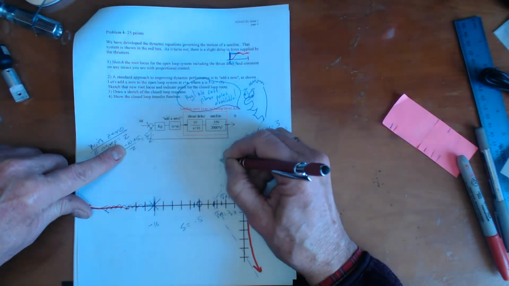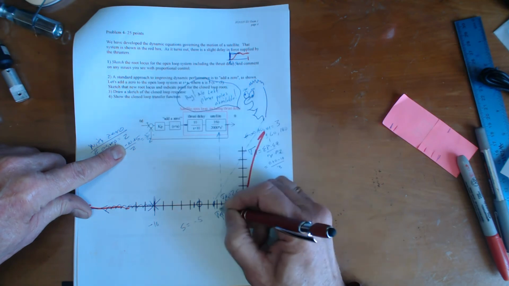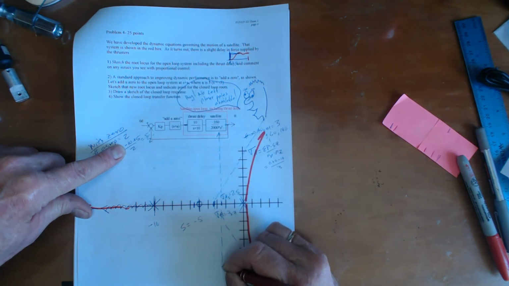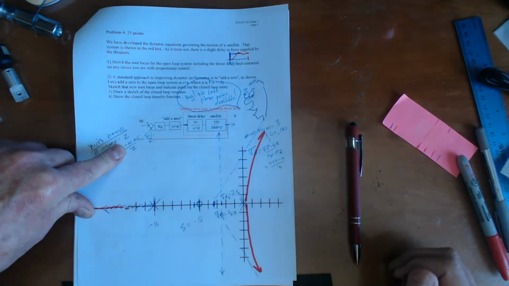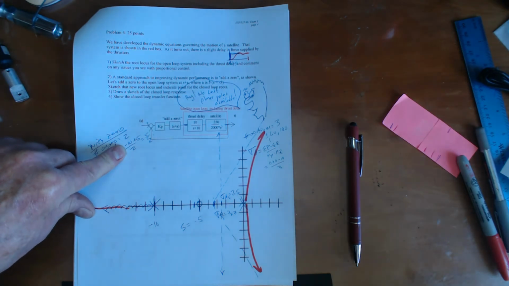And in this case, the asymptotes are straight up. I probably should have used a different color. Oh, Bradley. Bradley, where are you when I need you, baby? You had all sorts of good colors.